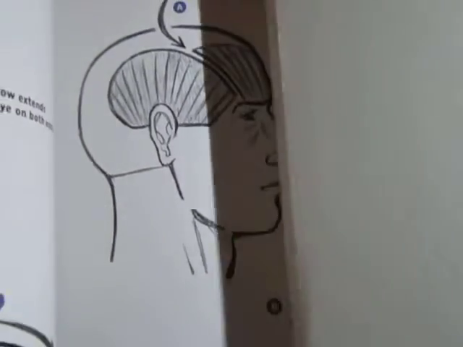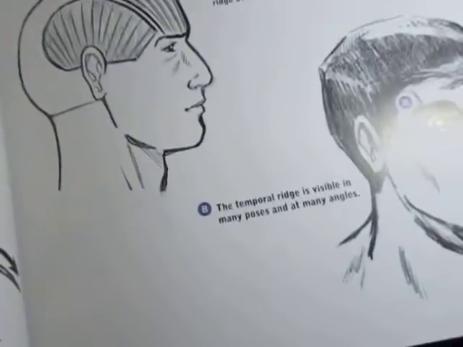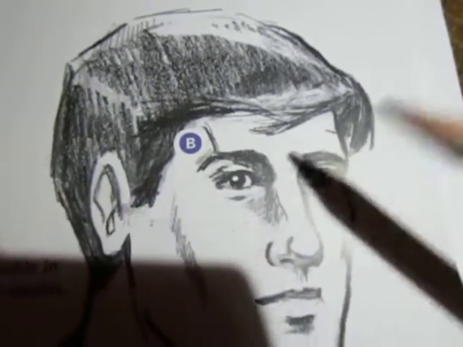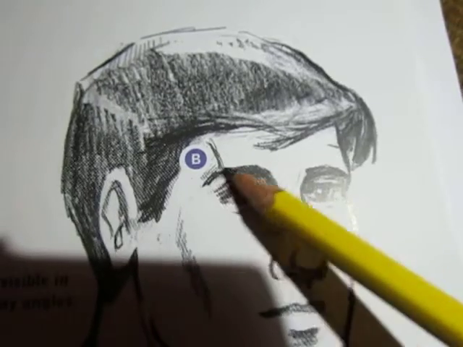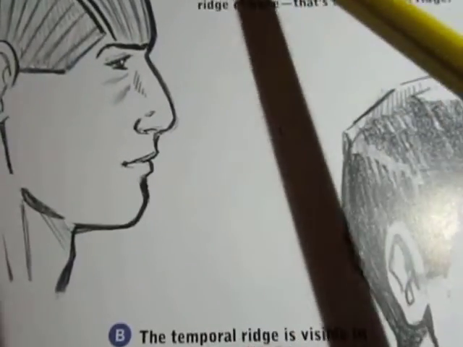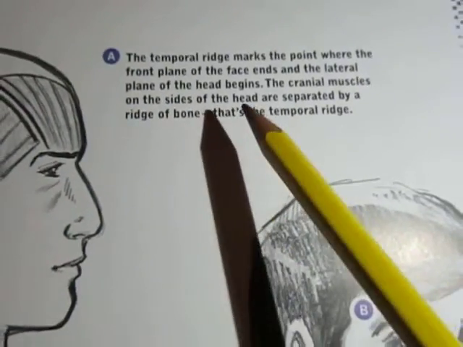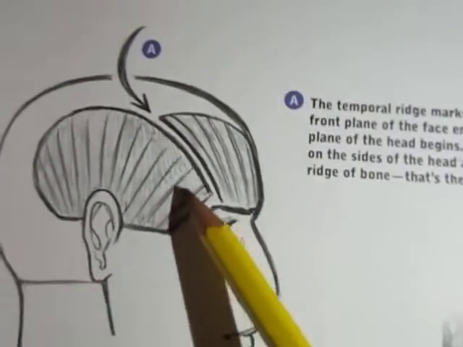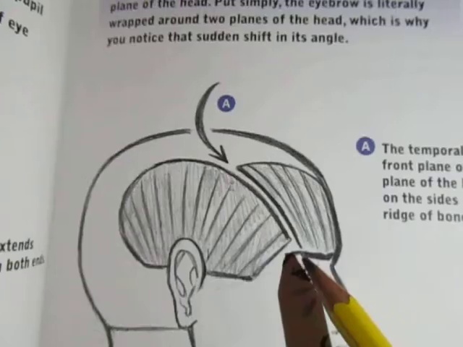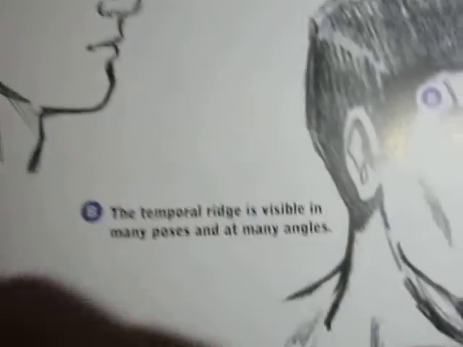I'll say that again. The eyebrow is literally wrapped around two planes of the head, which is why you notice the sudden shift in its angle. For example, what they have here, sorry, a lot of shadow right there. The shift, because it's wrapping around the temporal ridge. Temporal ridge marks the point where the front plane of the face ends and the lateral plane of the head begins. Cranial muscles on the sides of the head are separated by the ridge of bone. That's the temporal ridge, yep. Temporal ridge is visible in many poses and at many angles.